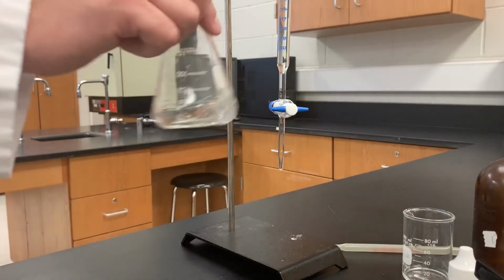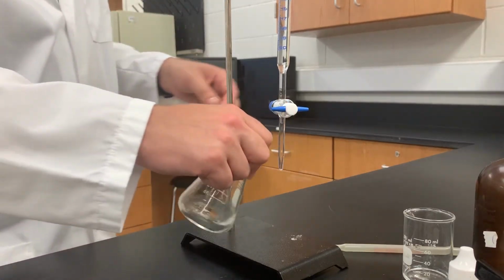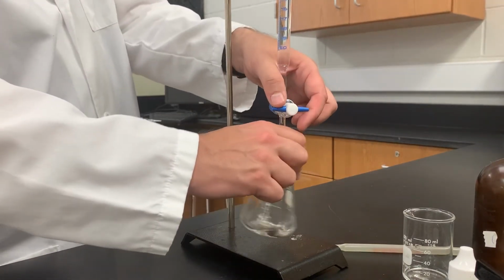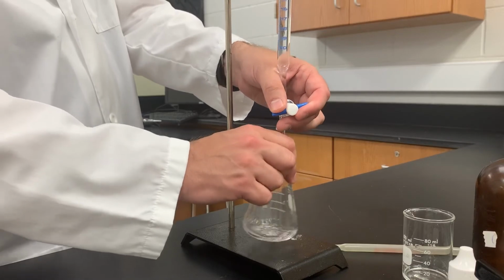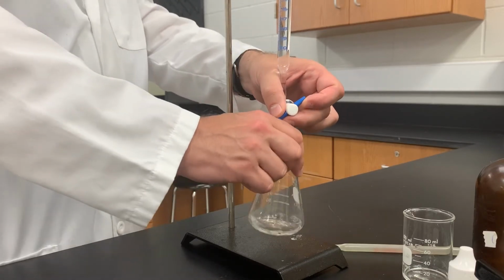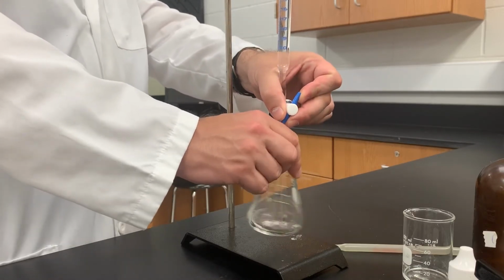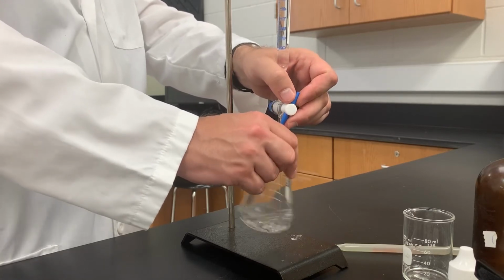Now to use this burette, I'm going to hold the flask with my right hand and swirl while I add the base and manipulate the stopcock with my left hand. Whichever hand you're right with is typically the one you're going to want to use for the swirling action.